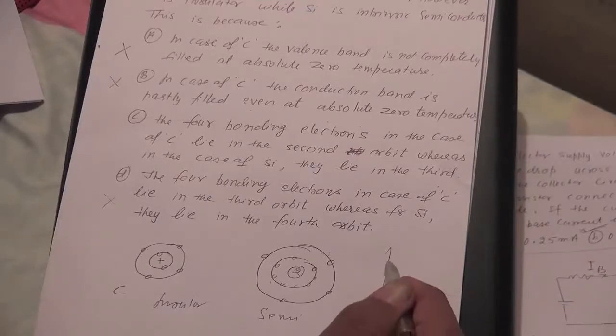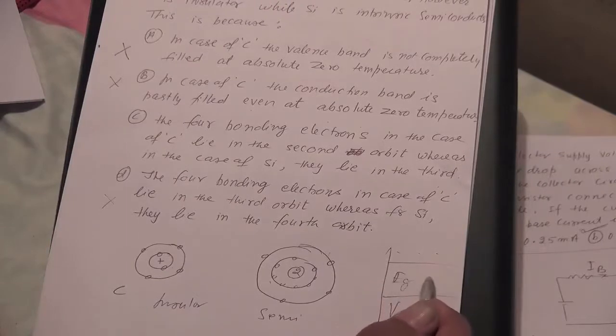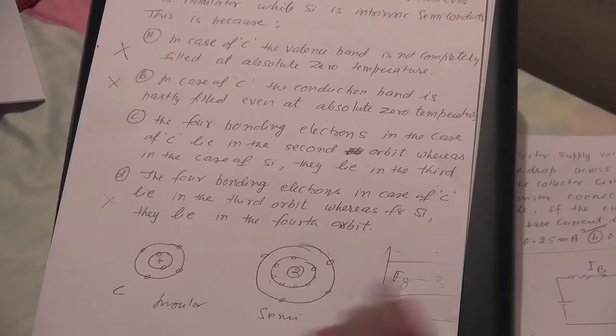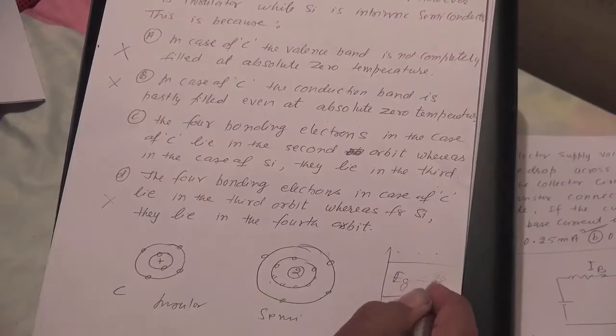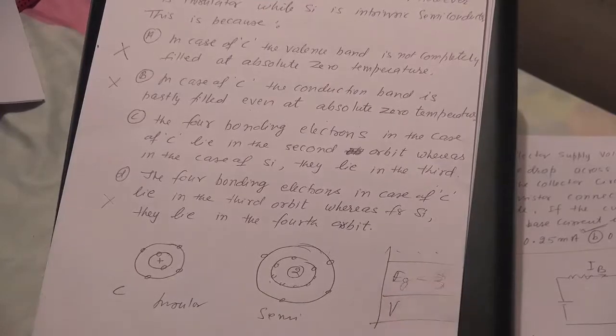This is valence and this is conduction. If this energy gap is around less than 3, then it is a semiconductor. If it is more than 3, then it is an insulator.